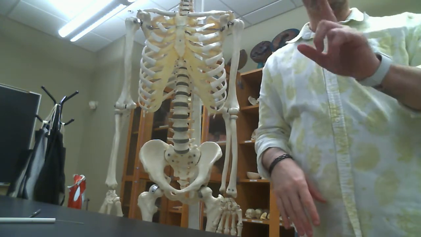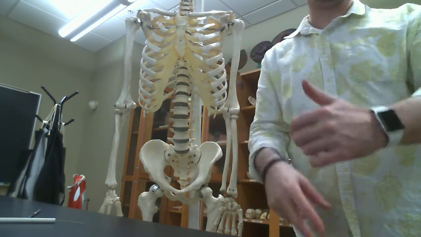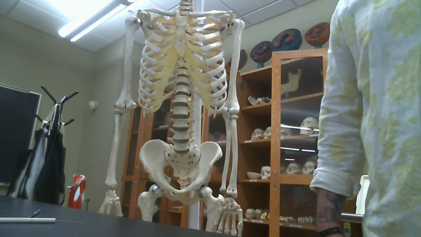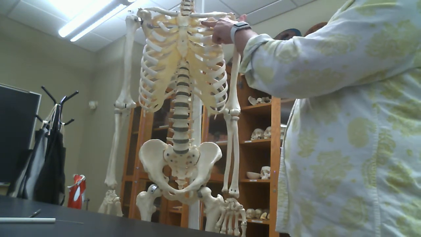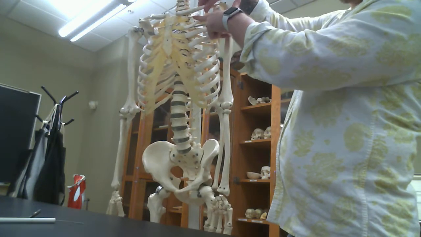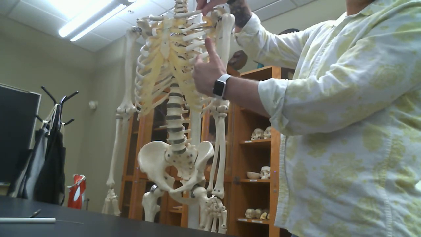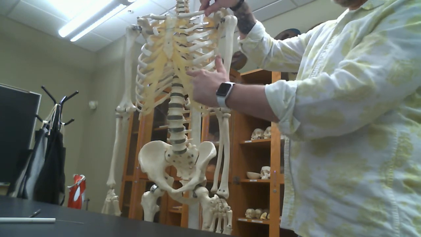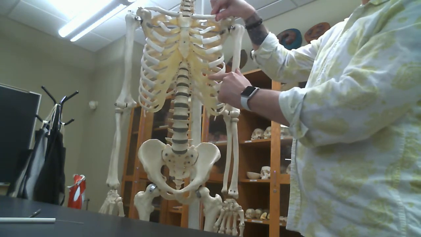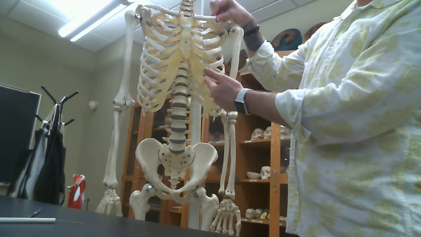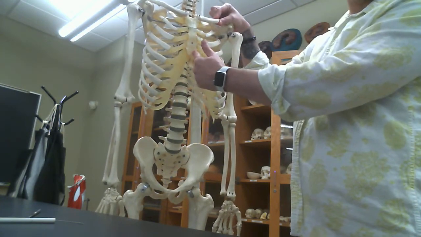The first 7, ribs 1, 2, 3, 4, 5, 6, and 7, are all referred to as vertebrosternal. If you look, this is rib 1. It's kind of hard to see because of the clavicle. Here's rib 1, 2, 3, 4, 5, 6, and 7. The reason I call these vertebrosternal is because they have their own costal cartilage, which unites the rib to the sternum, all right?